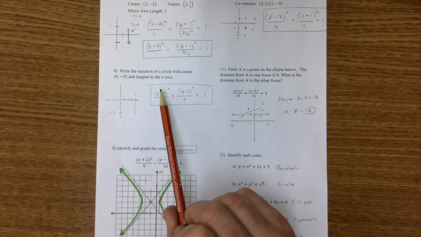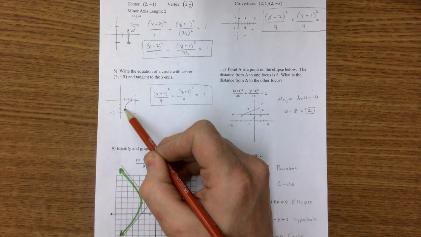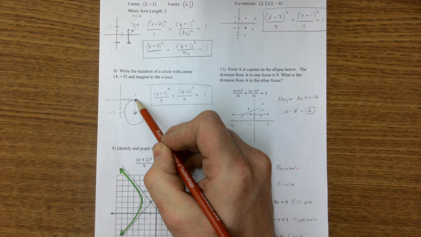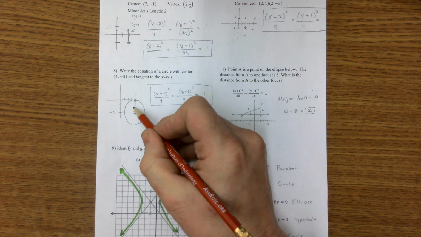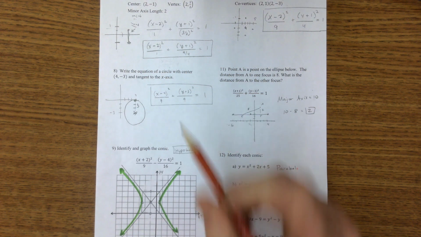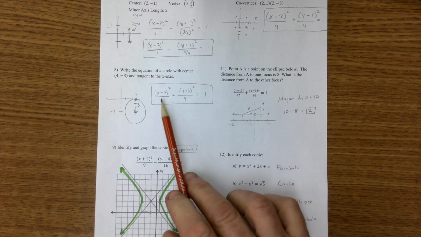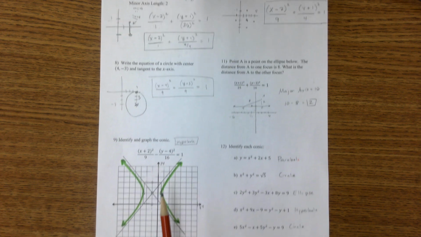We have a circle with a center, and the fact that it's tangent means it's touching this axis right there, which means this distance here is 3. That A value is 3. 3 squared. And since it's a circle, well, they're both 9.